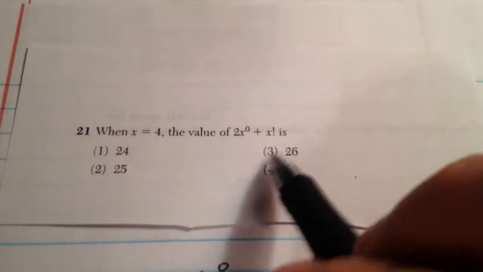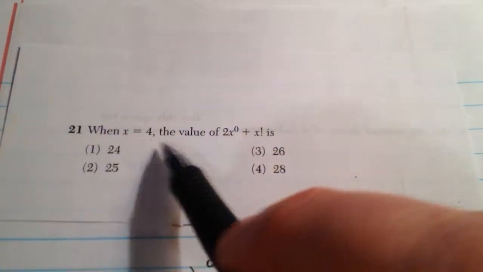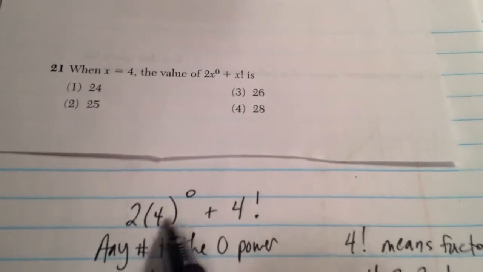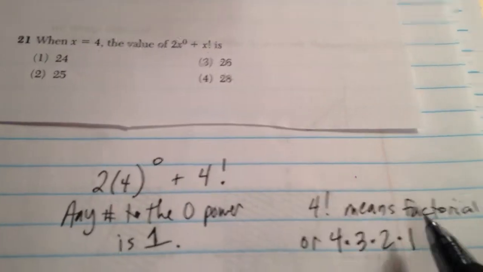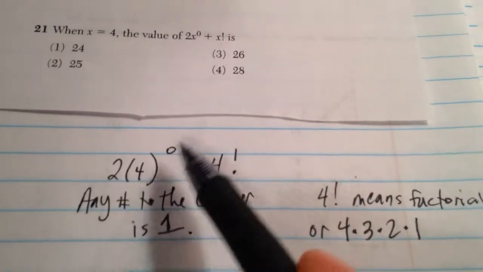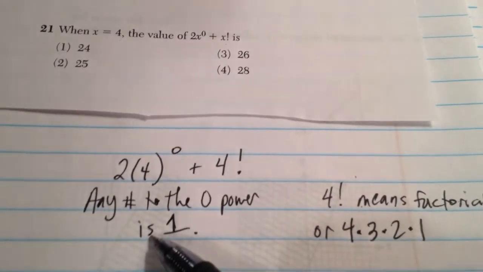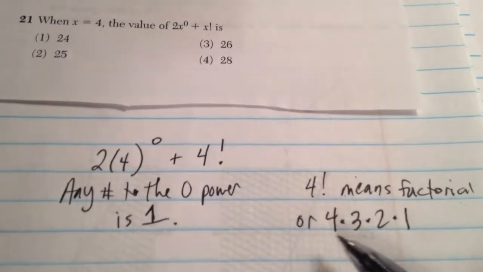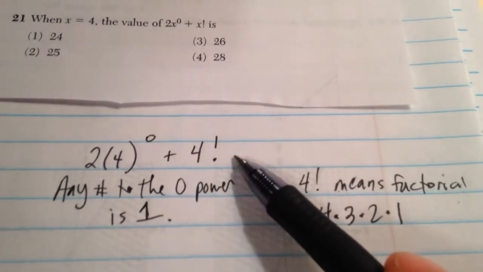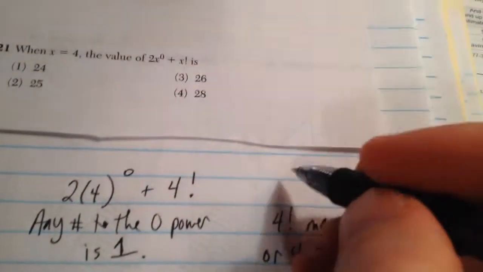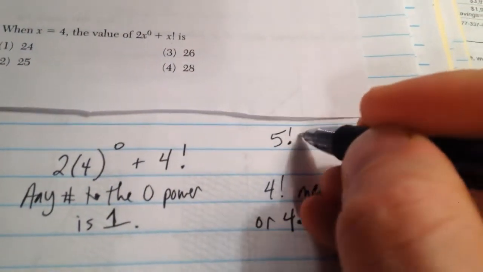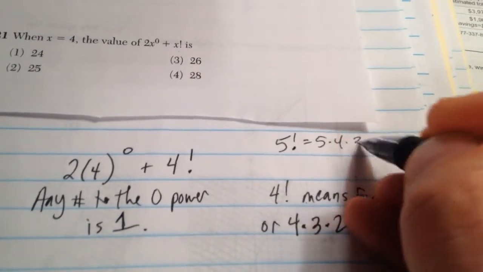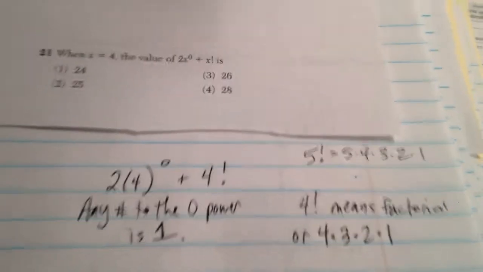Number 21, when x is 4, evaluate this expression. I'm going to take this number and substitute it into these locations so that it looks like this. 2 times 4 to the 0 plus 4, we're going to say factorial. Remember, any number to the 0 power is 1. 4 factorial means to do 4 times 3 times 2 times 1. You want to do all the numbers all the way to 1. Therefore, if it was 5 factorial, you would do 5 times 4 times 3 times 2 times 1.